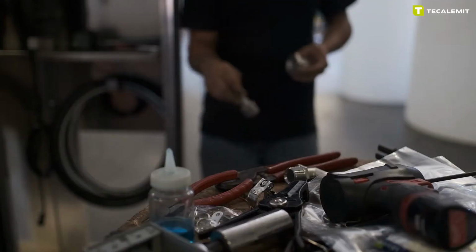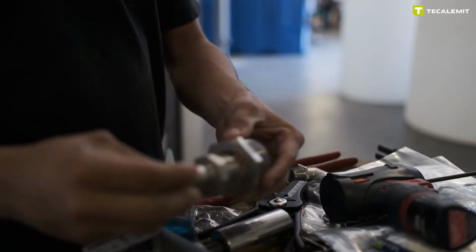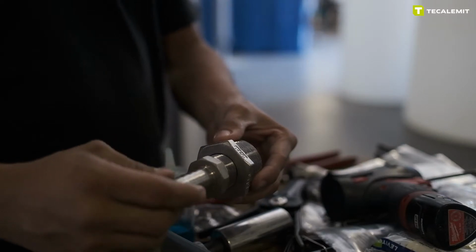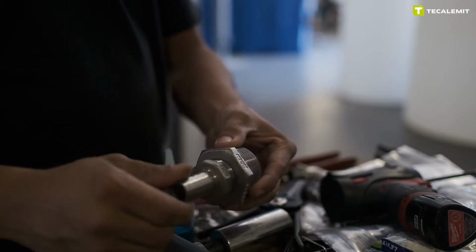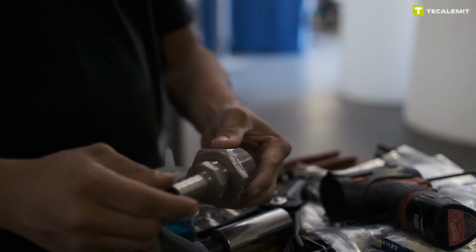With NPT, the peaks and valleys are certainly different, right? And what is that difference? They're a lot flatter. The BSP threads have more of a round shape. So NPT is flatter, and BSP is a lot more rounded, if you will.